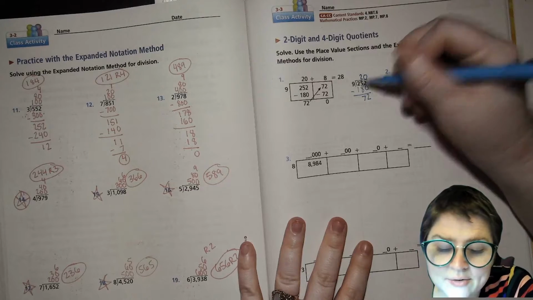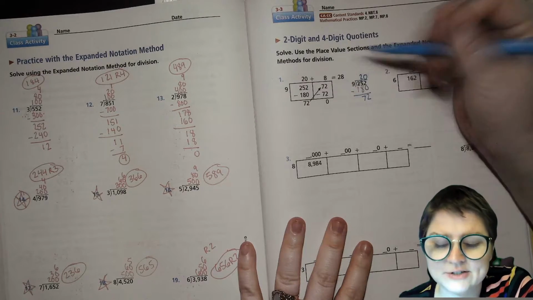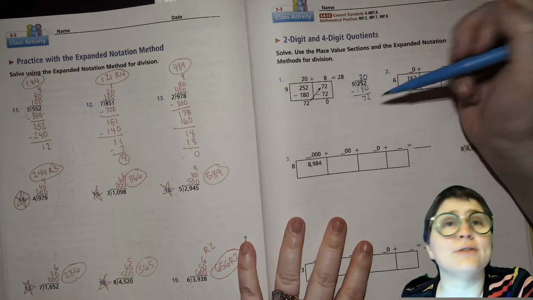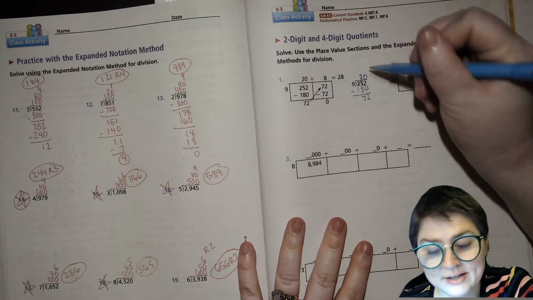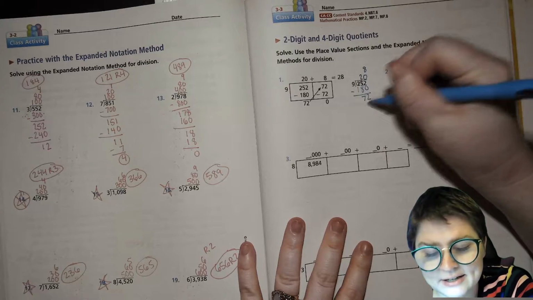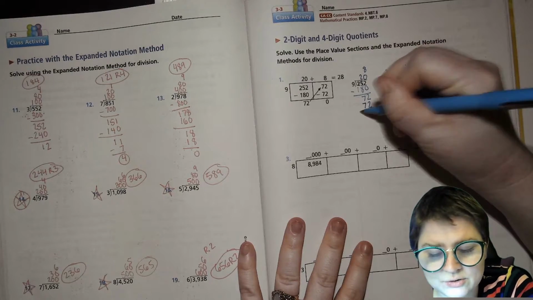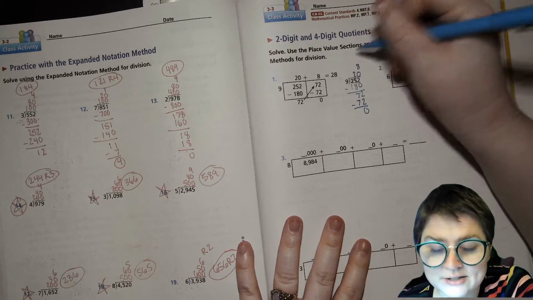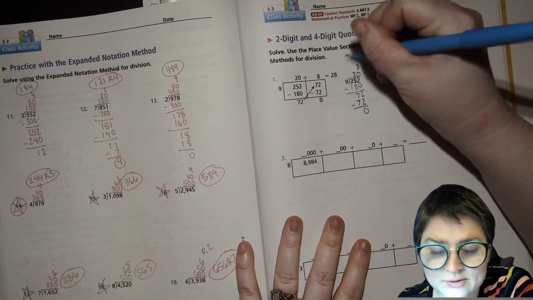15. Okay, and then you ask yourself, okay, how many 1s do I need to multiply by 9 to get close to but not over 72? And that is 8. And then it is 72 minus 72, and that's 0. So your answer is 8.